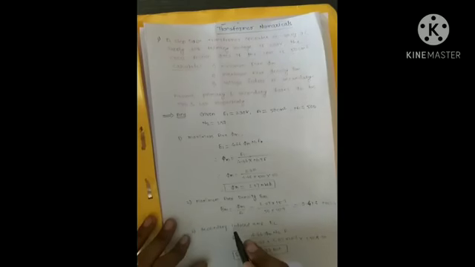So third is secondary induced EMF E2. To calculate this E2, we have to use E2 formula, that is E2 equals to 4.44 phi m N2 F. We know all the values, that is phi m, N2 and F. By putting all the values in the equation, we will get E2 equals to 114.83 volt. Okay, I hope you understand all these numericals. So thank you.